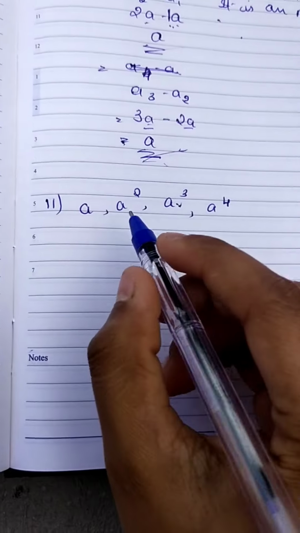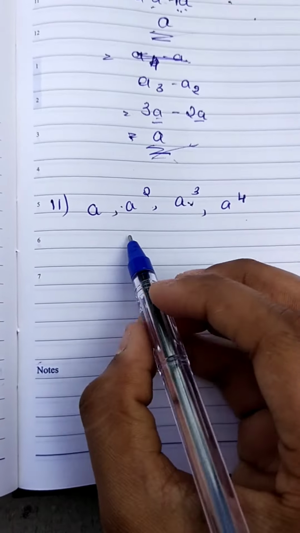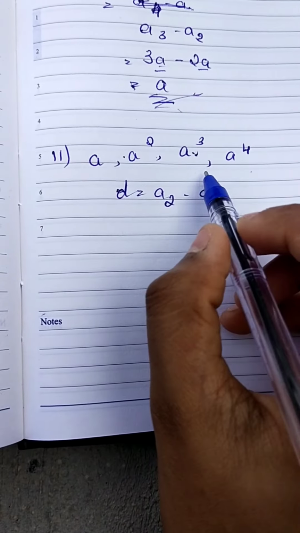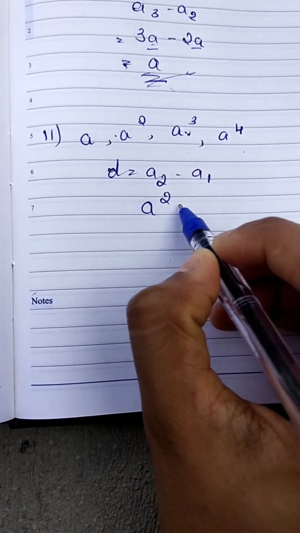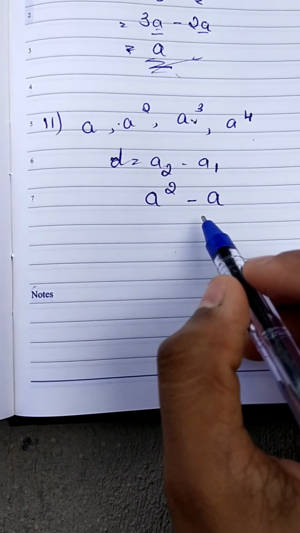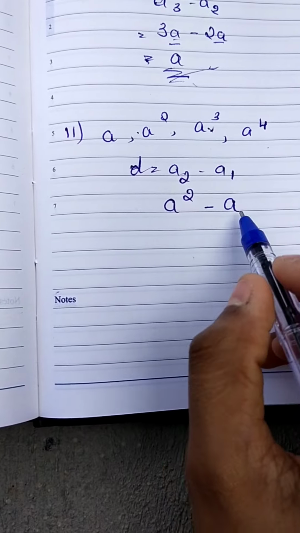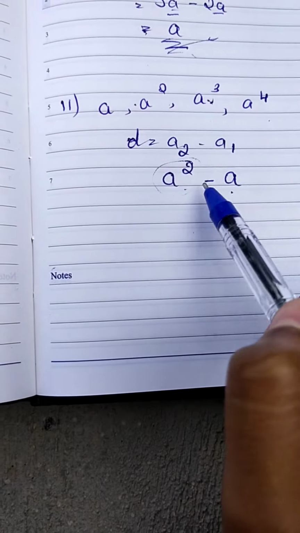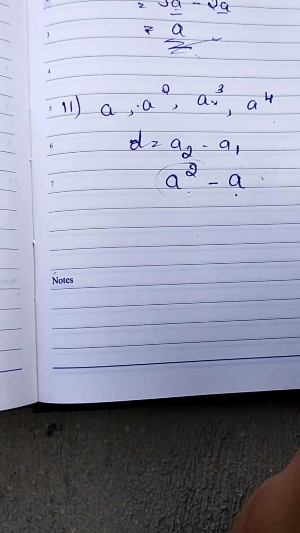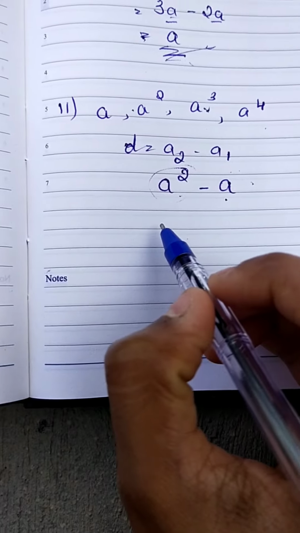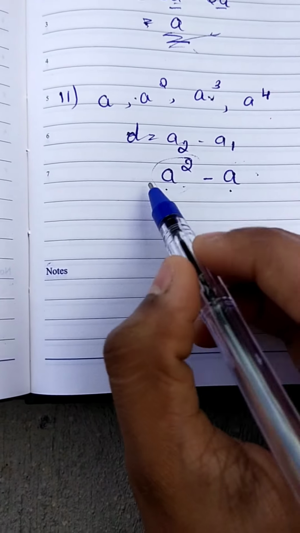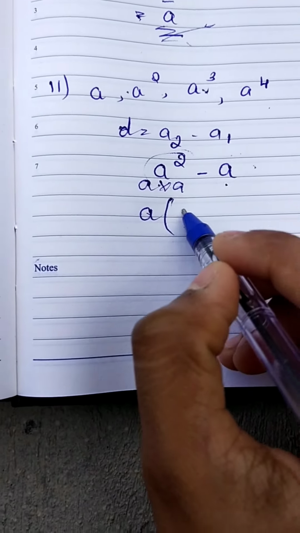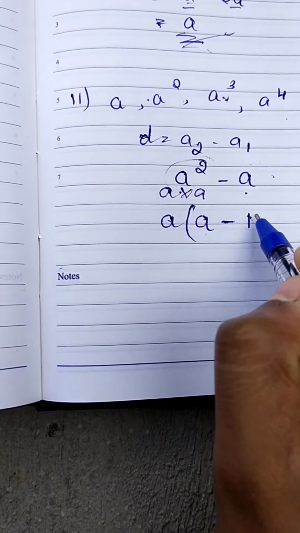I have the 11th question, that is a squared, a cubed, a to the fourth. So we have to find the common difference. d is equal to A2 minus A1. You have to properly indicate it. So a squared minus a. Here you can't subtract directly because it is a squared and it is a. These are two different types of variable. If it was a squared here also, then you could cancel it, but now you can't. So you take the common out. Here the common is a, right? So a taken outside, remained a minus 1.